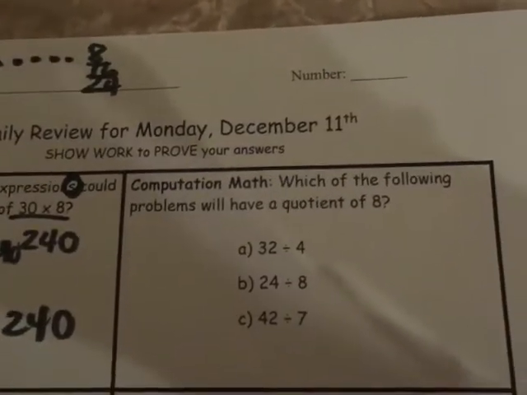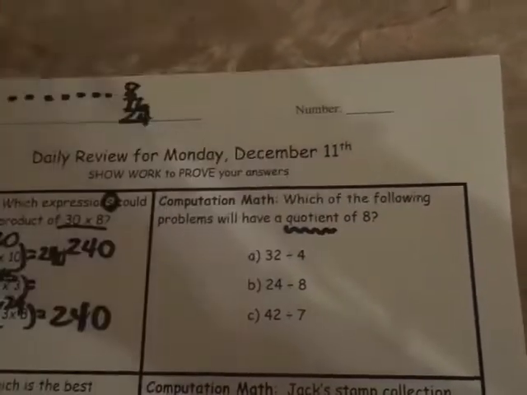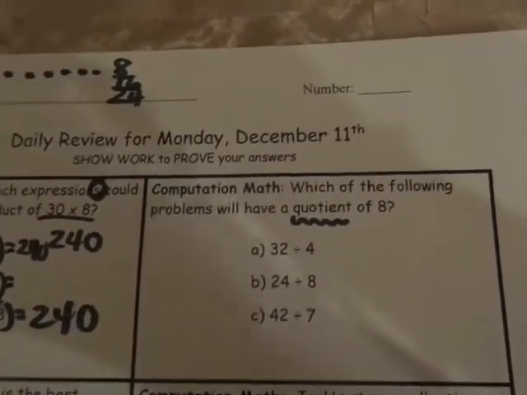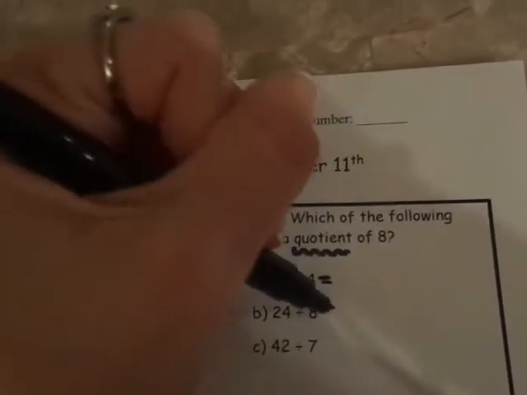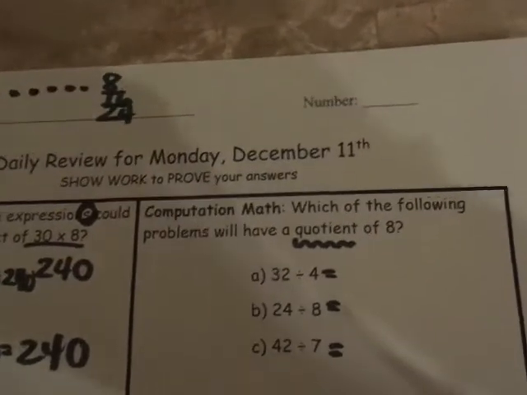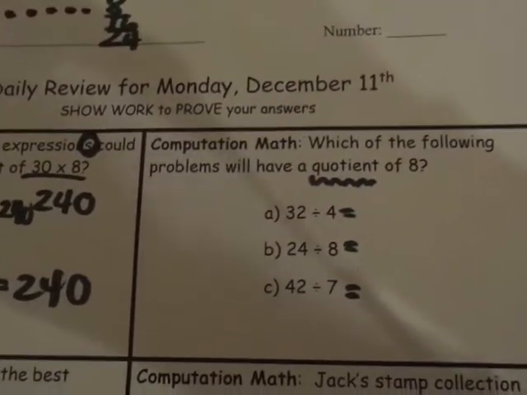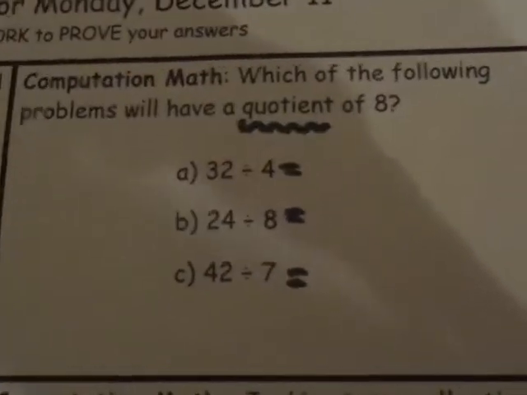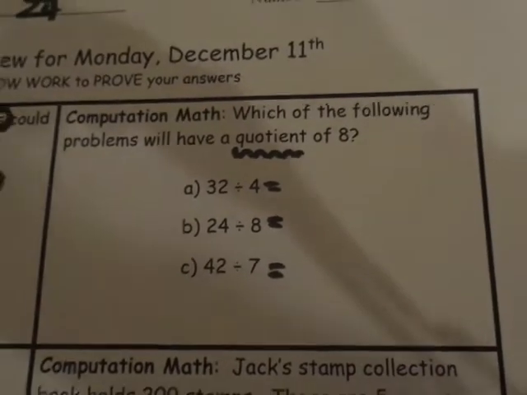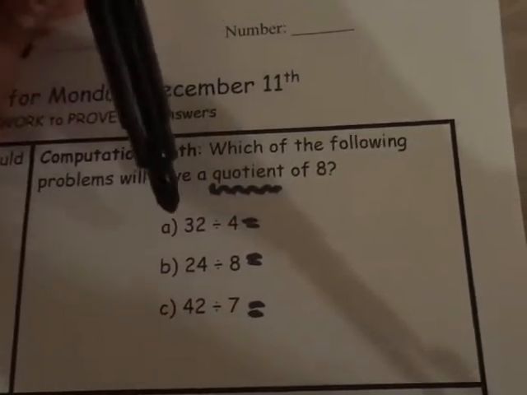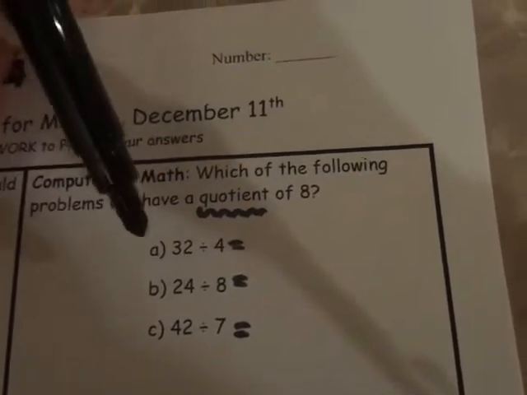Next question. Which of the following problems will have a quotient of 8? So quotient is a key word that means the answer to a division problem. So I've got to solve A, B, C, and D. Now, I don't have to use long division or partial quotients or the traditional method to solve these because hopefully these are quick facts for you. So you're trying to think what times your divisor will give you 32. And that's how they're a quick fact because it's a fact family.